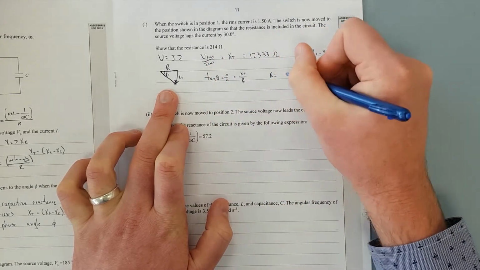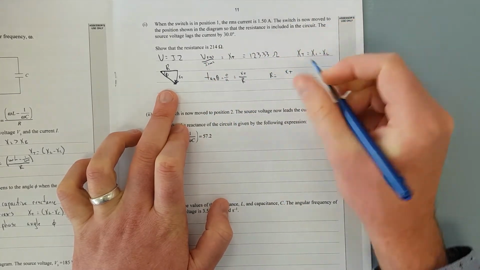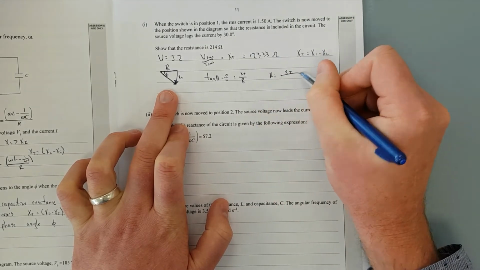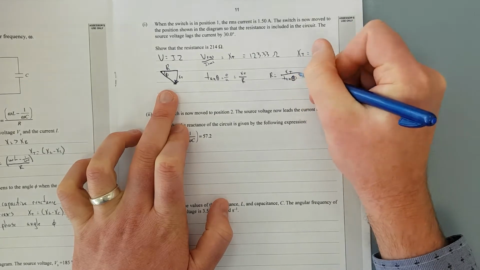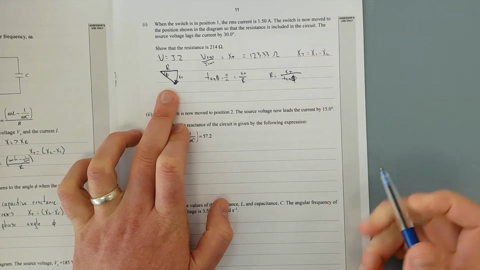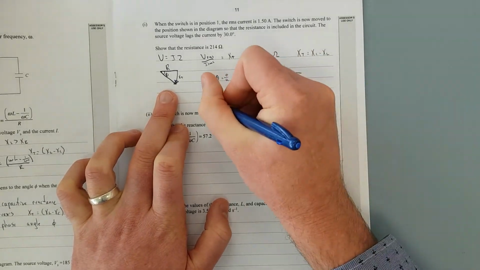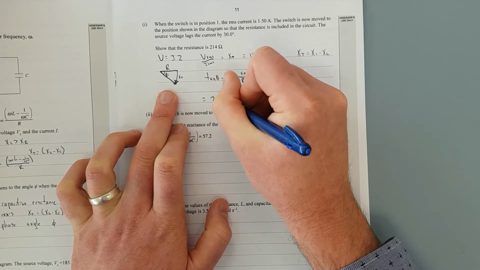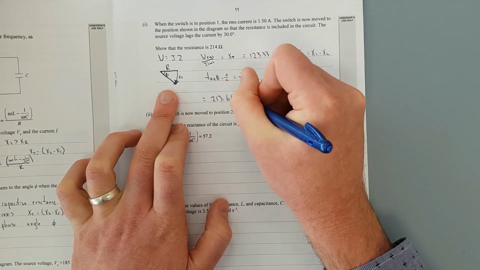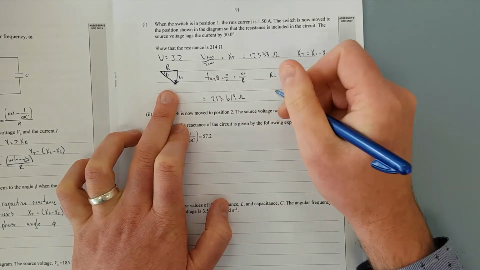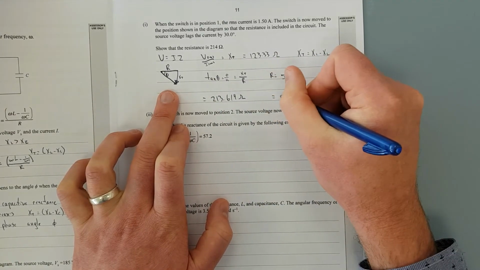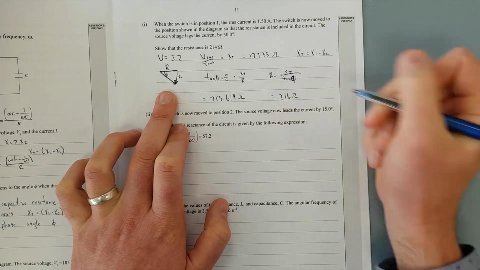R is equal to the total reactance divided by tan phi. Why am I calling it theta? It's phi when it's dealing with electrical circuits, which is equal to 213.619 ohms. Oh, look at that. Yes, 214. That's what we're trying to show, which equals 214 ohms.